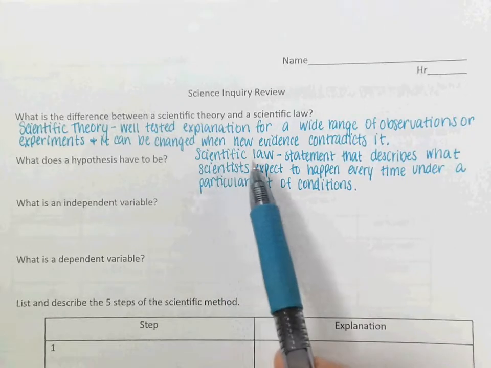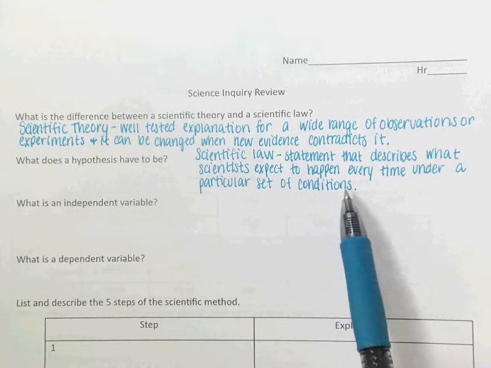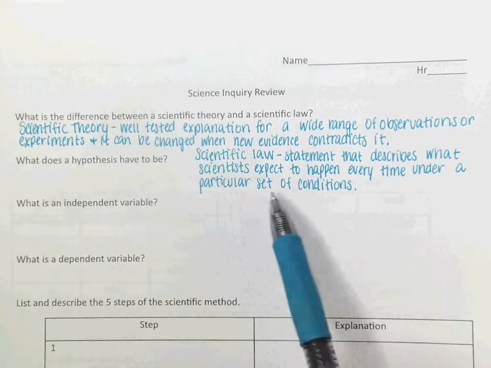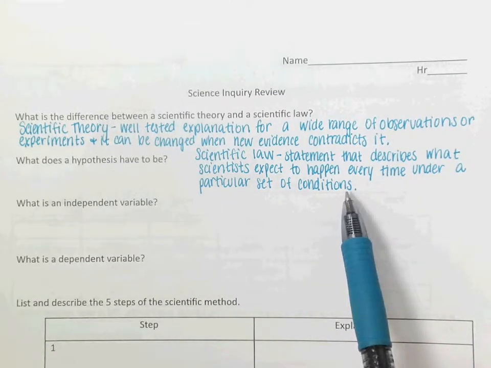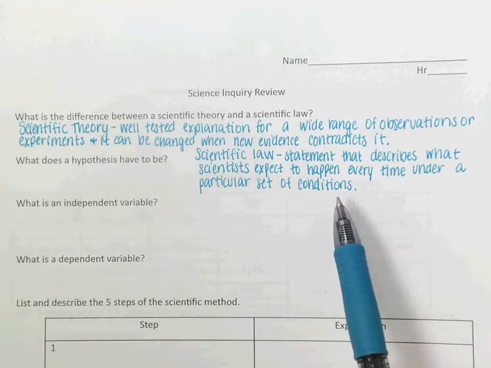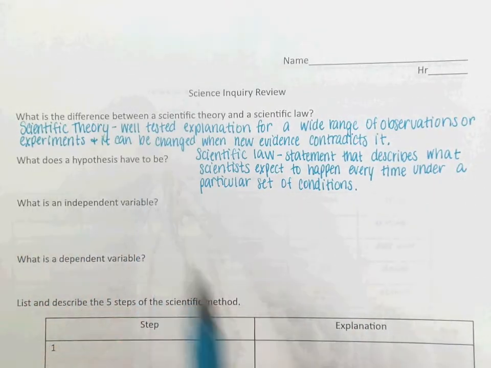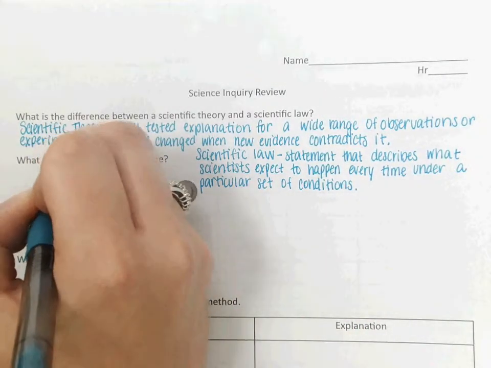A scientific law is a statement that describes what scientists expect to happen every time under a particular set of conditions. So a law is more definite. It is what will happen when they complete that experiment under certain conditions. What does a hypothesis have to be? It has to be testable.